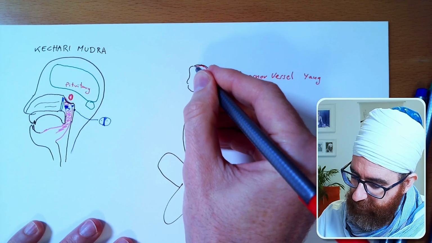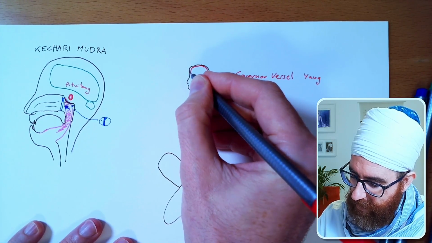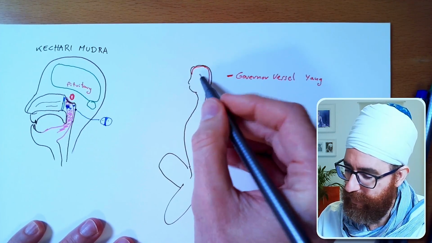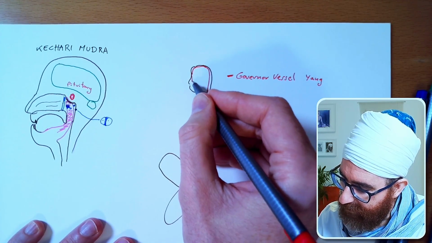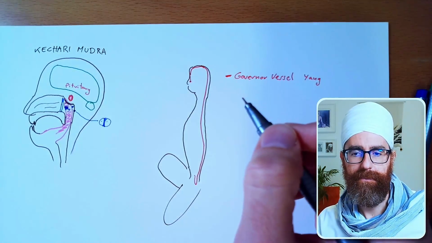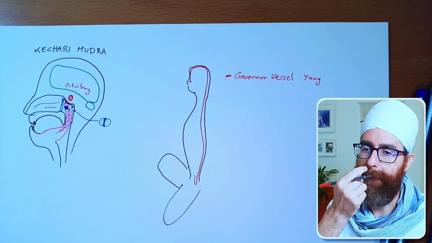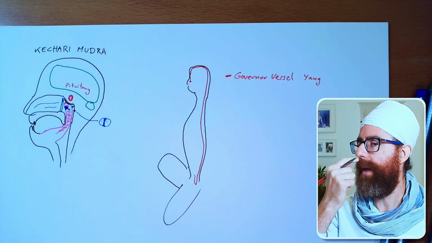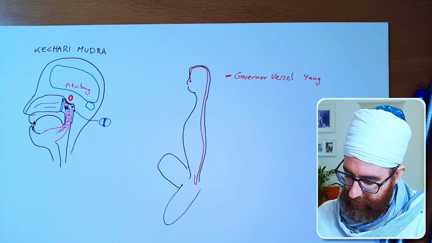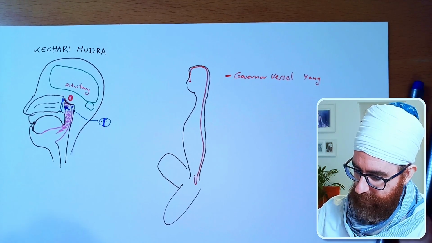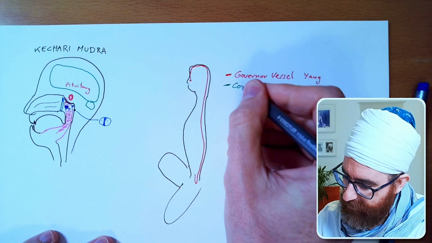And then from the top of the head, it goes down through the forehead. I did a very funny forehead today, but it doesn't matter. And it goes to the upper gum, where the teeth are attached, so it will come down all the way to the upper gum. And the other channel, the other vessel, is called conception.